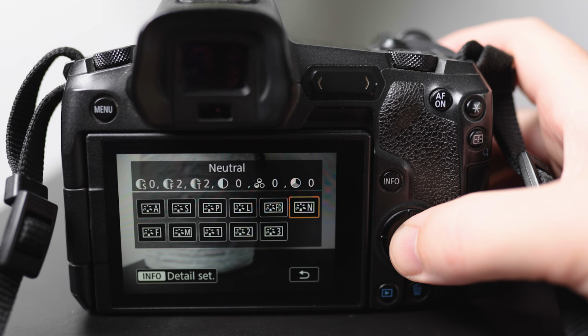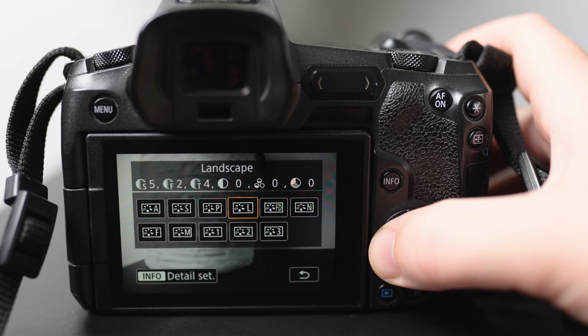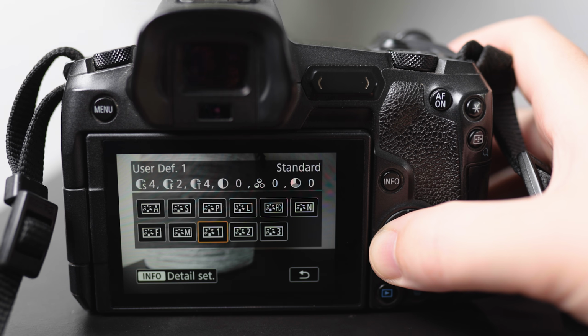Now let's talk about picture styles. I get asked about this all the time. Here's the short and clear answer. Picture styles only work when you shoot JPEG. When you shoot RAW, picture styles do absolutely nothing. They cannot be applied to a digital negative. So don't worry about them if you're shooting RAW.